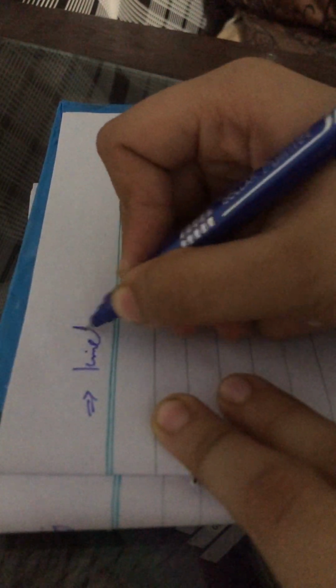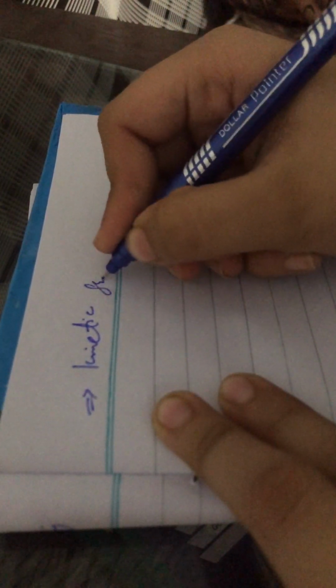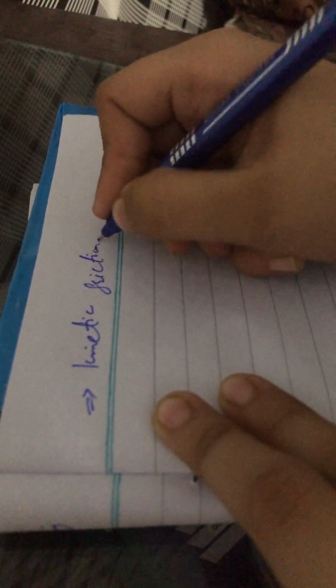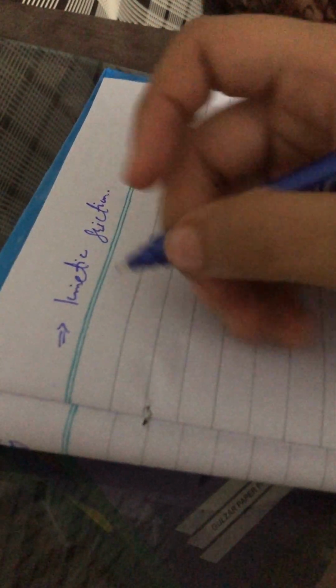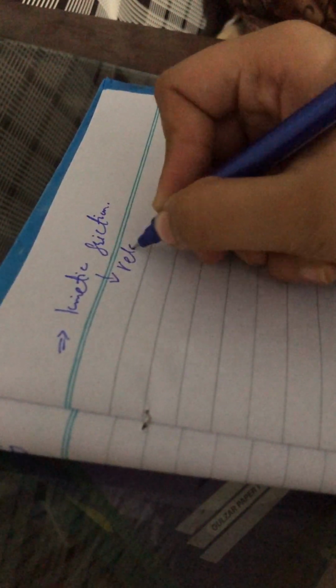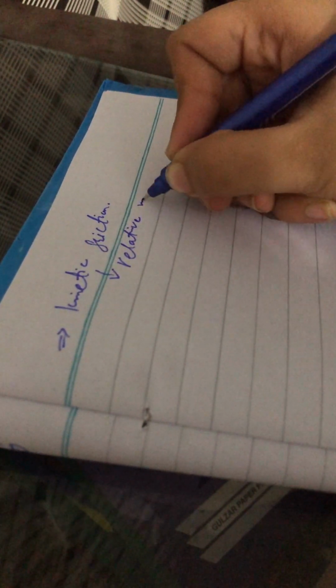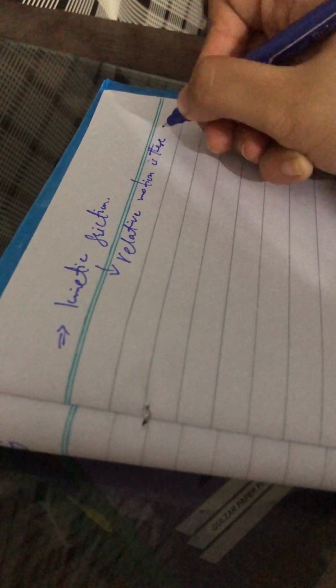After that, if we talk about another type of friction, that is kinetic friction, right? Now what is kinetic friction? Basically, kinetic friction occurs when relative motion is there, which means when the motion is there, then this kinetic friction will occur.